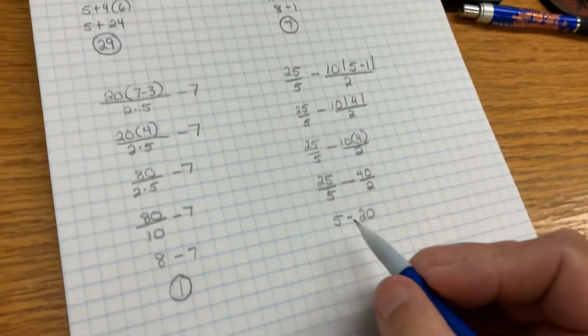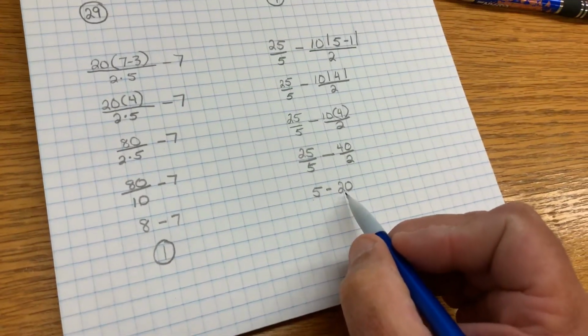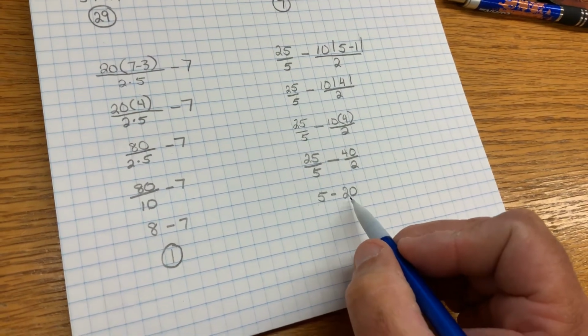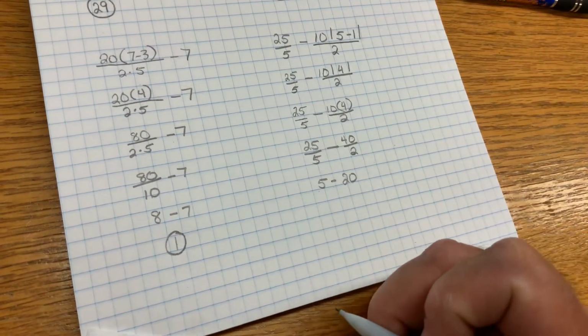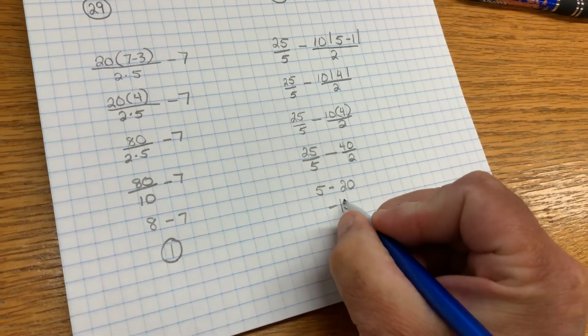This is like saying I have $5 and I want something that costs $20. Do I have enough money? I'm hoping you're all shaking your head no. How short are we? We are short, so that would be negative 15.